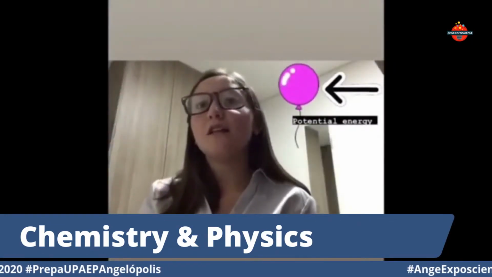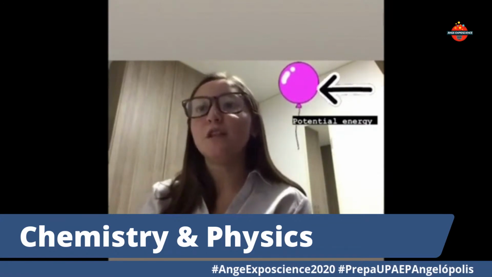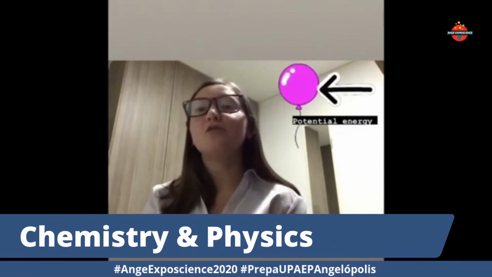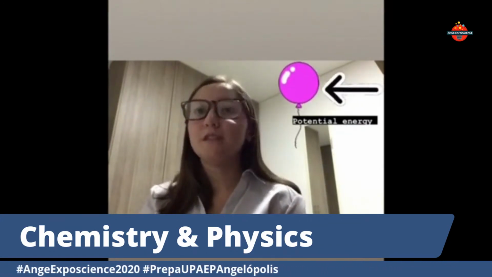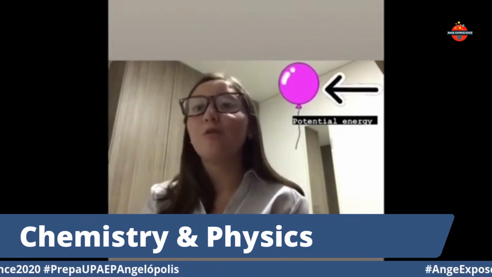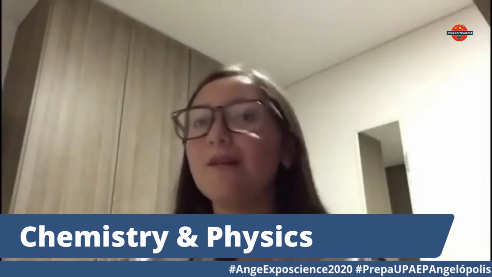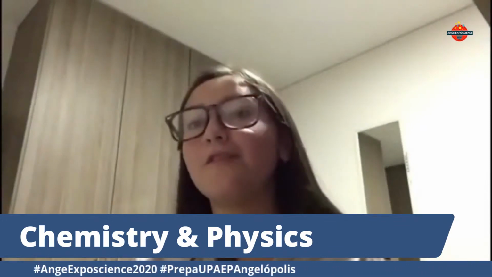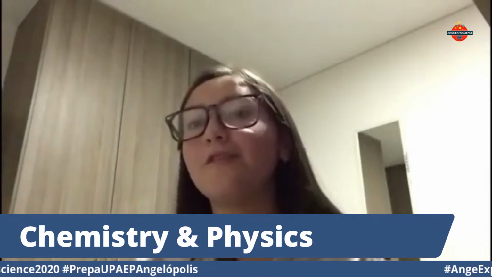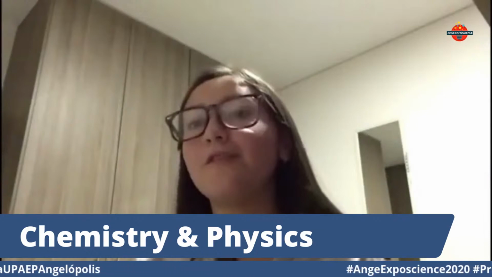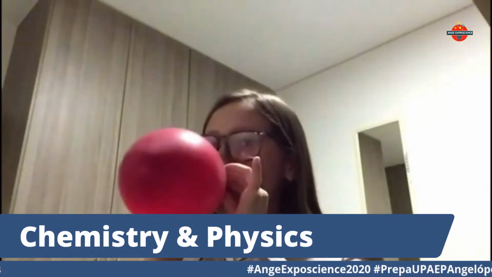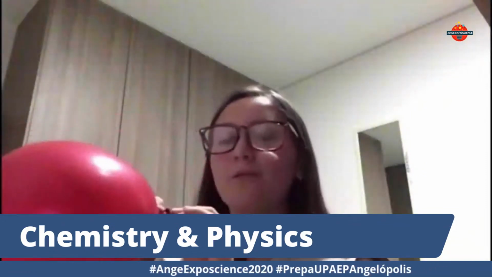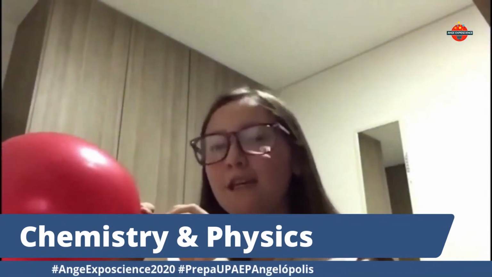Potential energy is the energy that an object possesses due to its position in a force field. It can also be due to the configuration of its parts. This energy is a scalar quantity whose unit in the International System of Units is the joule. An example of kinetic and potential energy is a balloon. When the balloon is blown up, it has potential energy, like this. And when the balloon deflates, it is kinetic energy.